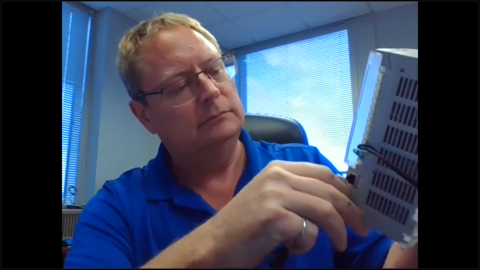Pull that out. All right, and now I'll plug this in to port 0. There we go. Now I've got a serial connection, and I need to configure VTScada to use that connection instead of the Ethernet, which we've unplugged.